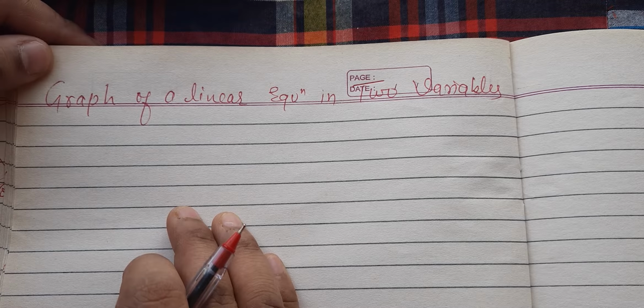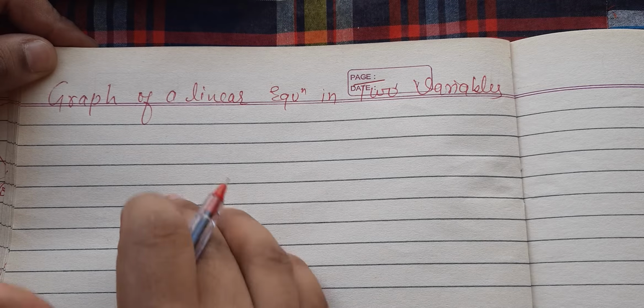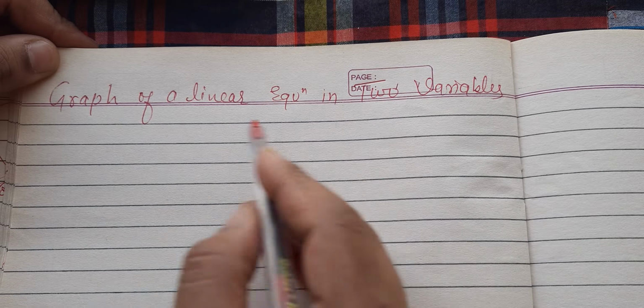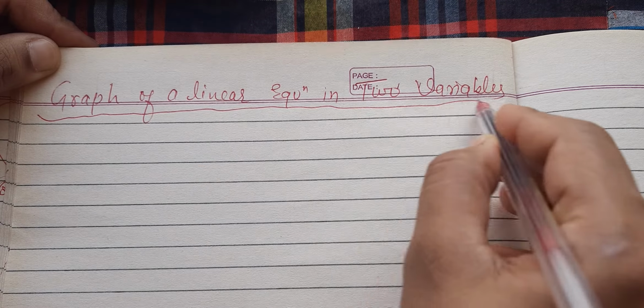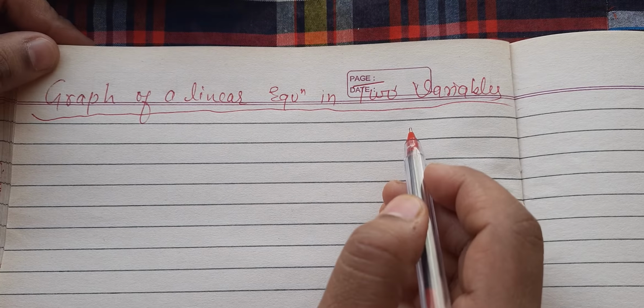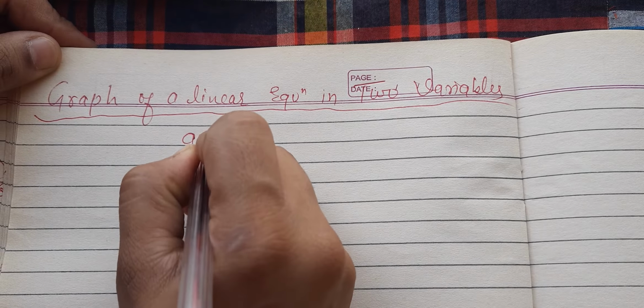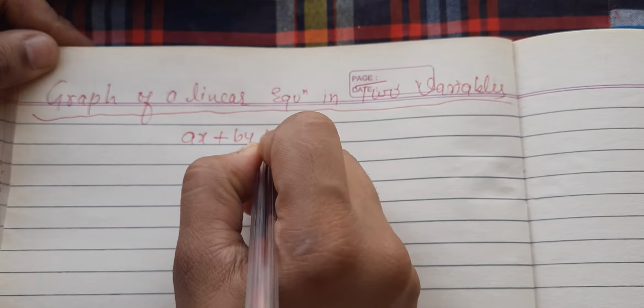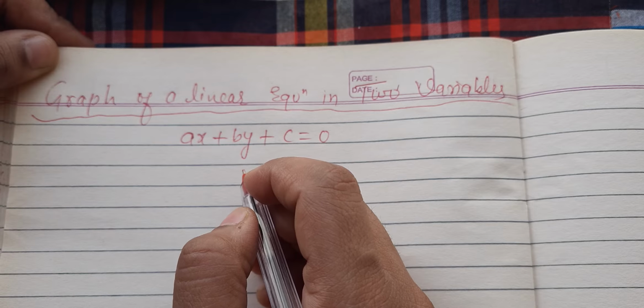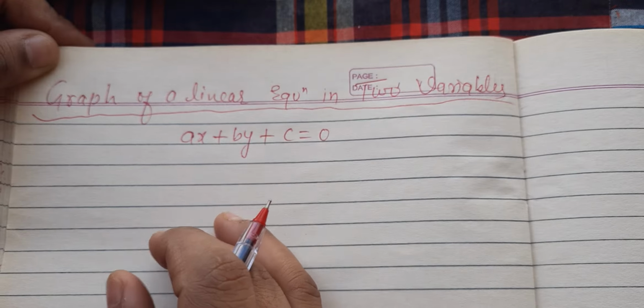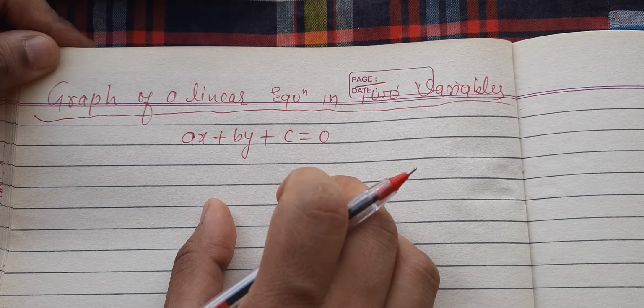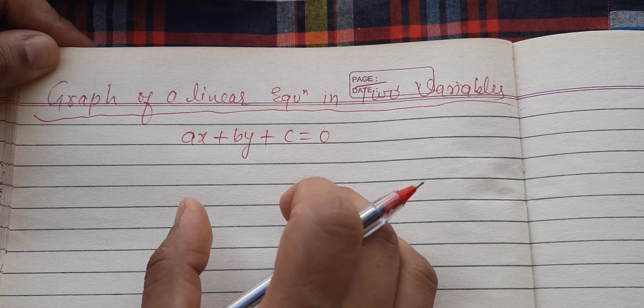Hello children, our today's topic is graph of a linear equation in two variables. We know that the standard form of linear equation in two variables is ax plus by plus c equals to 0. Now how to plot this equation on a graph, this we are going to learn today.